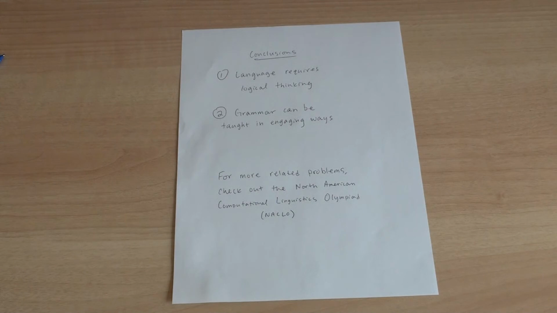Well, it means that you actually have pretty good logical thinking skills too. And likewise, people who are into things like math and computer science shouldn't feel that language has nothing to offer them. In fact, this type of exercise that we just did requires the same type of logical thinking as, for example, programming or other math and logic related subjects.